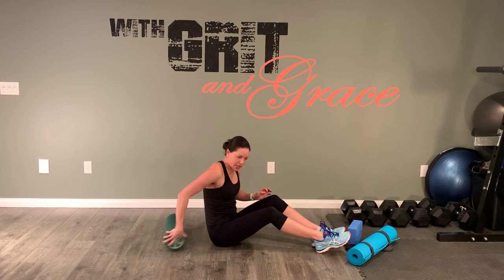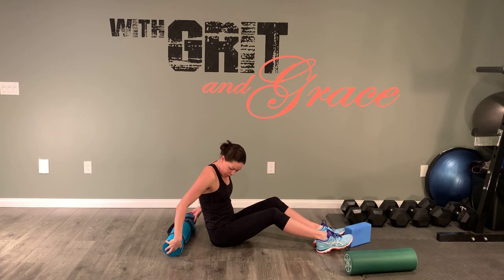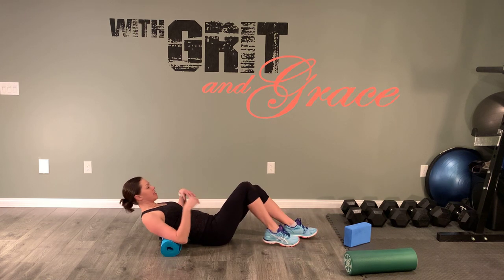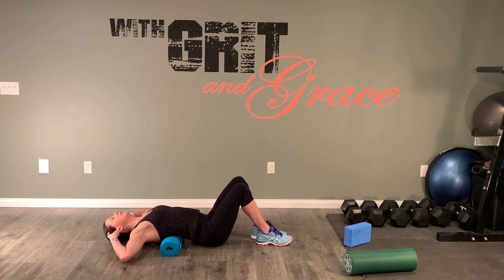Now, if the foam roller is a bit aggressive for you, take a rolled up towel or a rolled up yoga mat, which is a little bit softer, and you'll see that I get a little bit closer to the ground. Like I said, I do struggle with my thoracic mobility, so this is a better starting point for me. And just holding, coming up and going back into the movement, pulling my abdominals in to help control the lordotic curve.